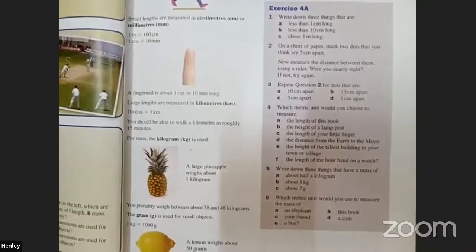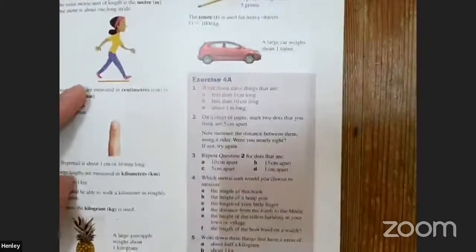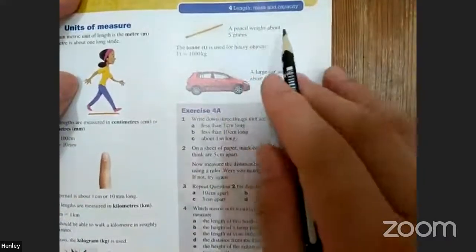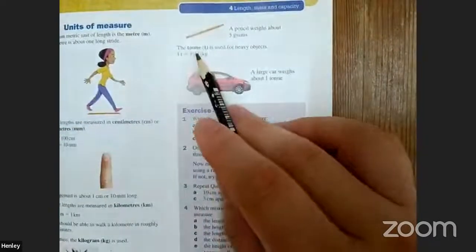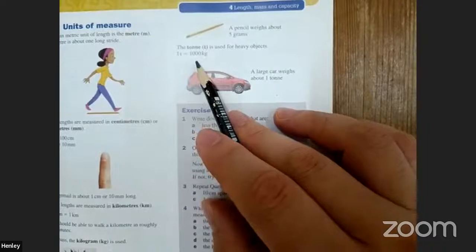A lemon weighs about 50 grams. A pencil weighs about 5 grams. 1 ton is for a heavy one, so 1 T is about 1,000 kilograms. Today I think it's a very short class.